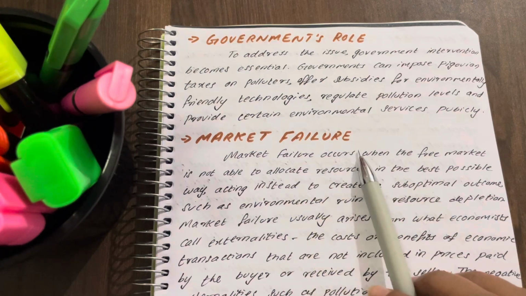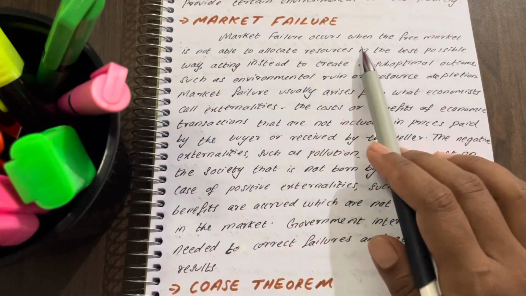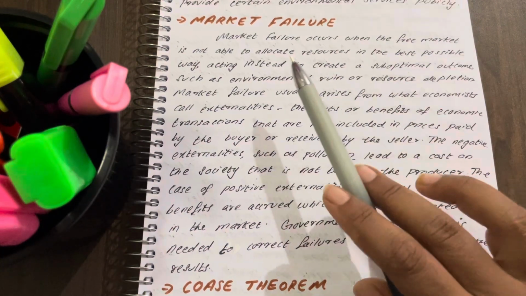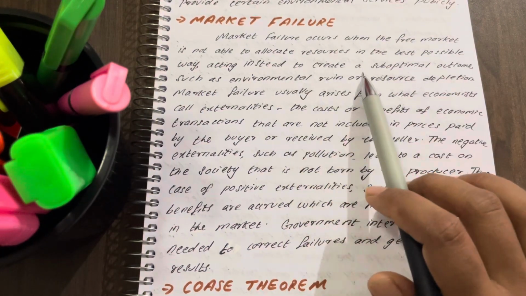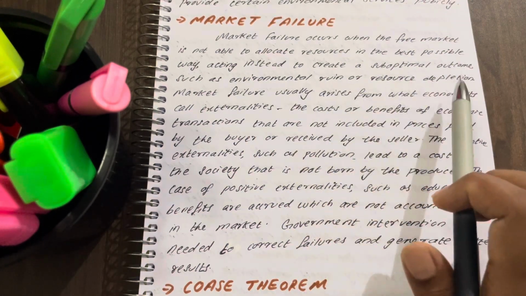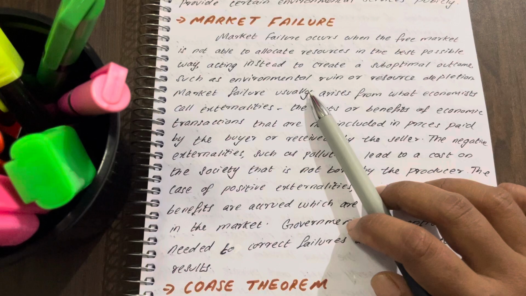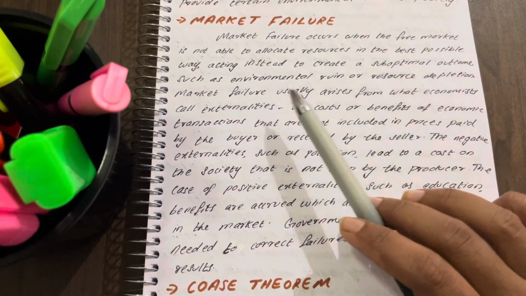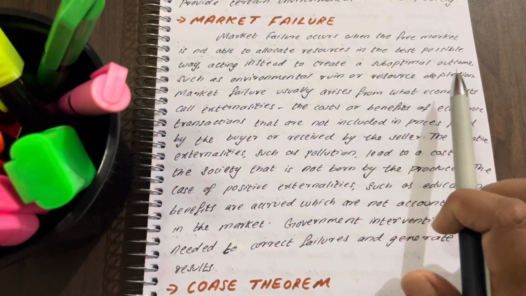What is market failure? Market failure occurs when the free market is not able to allocate resources in the best possible way, creating instead a suboptimal outcome such as environmental ruin or resource depletion. Market failure occurs when environmental resources are not allocated efficiently. This leads to depletion, environmental ruin and resource depletion.